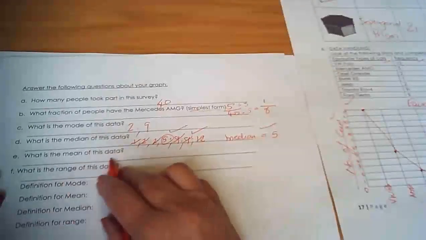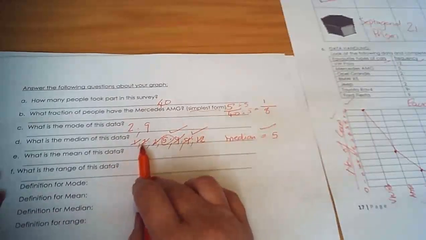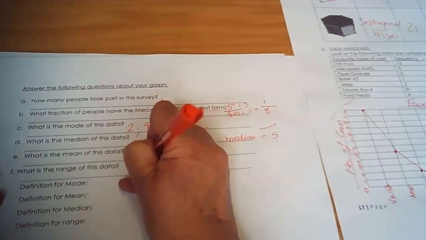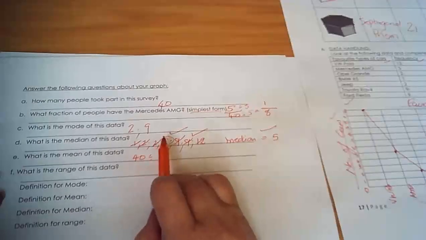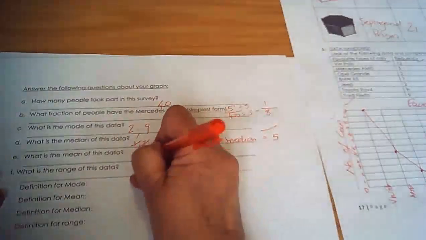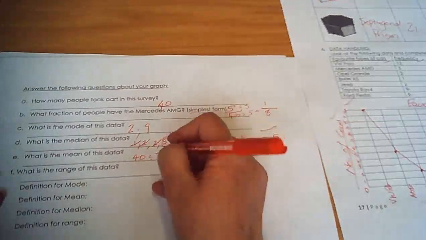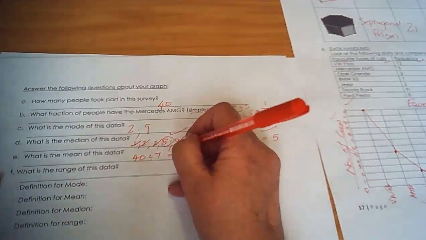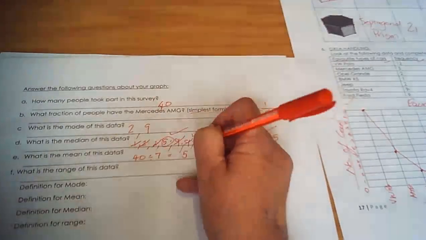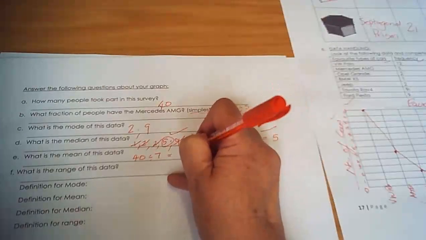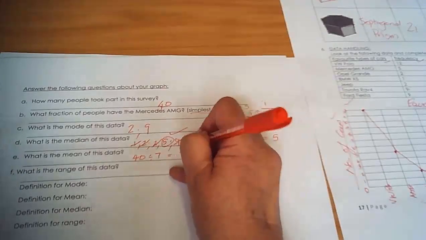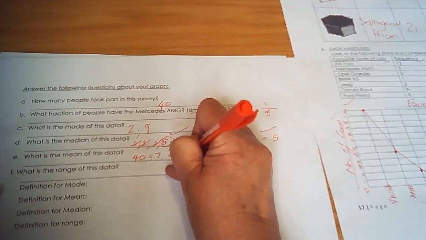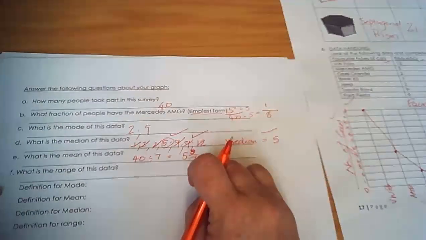The next one, what is the mean? So the average. You're going to add all those together. We know it is 40. But how many of them are there? 1, 2, 3, 4, 5, 6, 7. So 40 divided by 7. 7 into 40 goes how many times? It's going to give you 5, which is 35, and remainder 5. So 5 and 5/7, because that's what will be remaining.